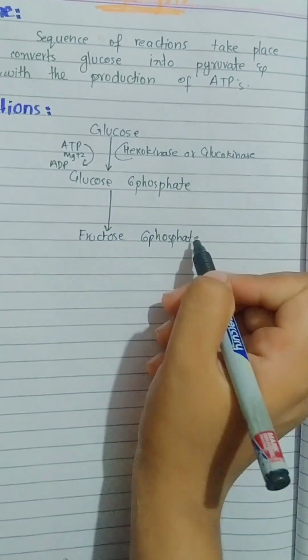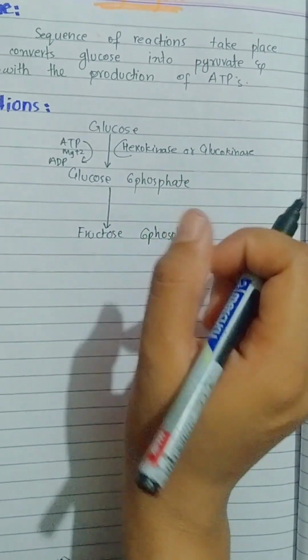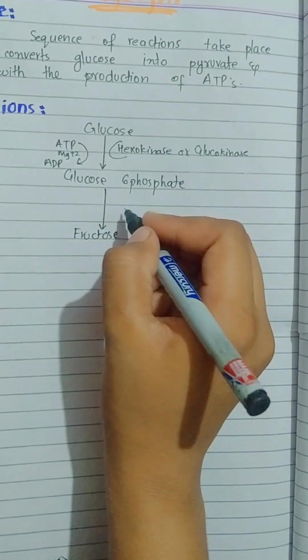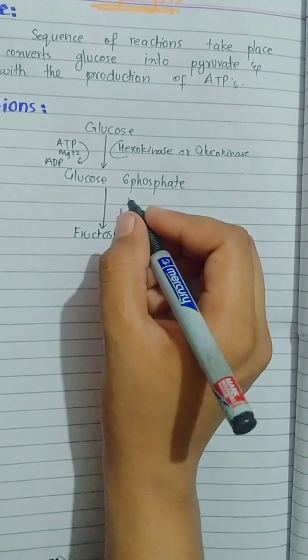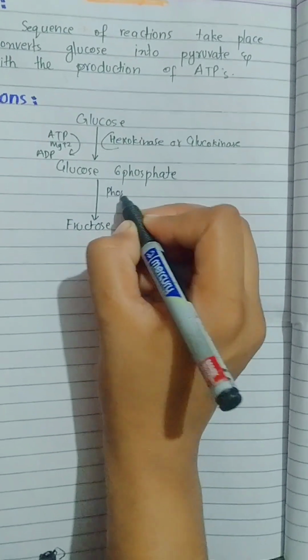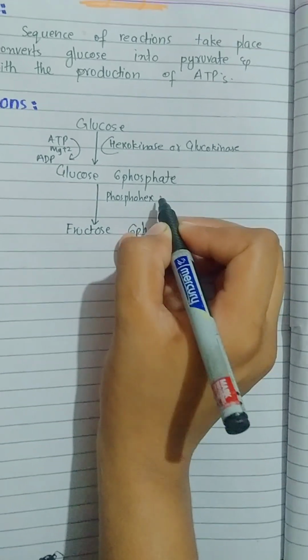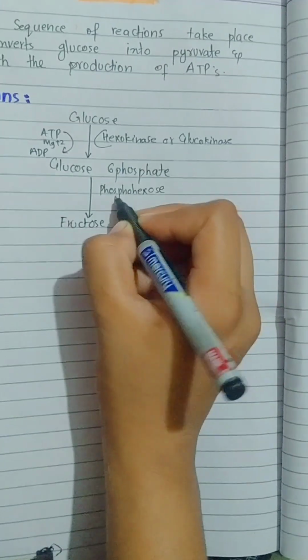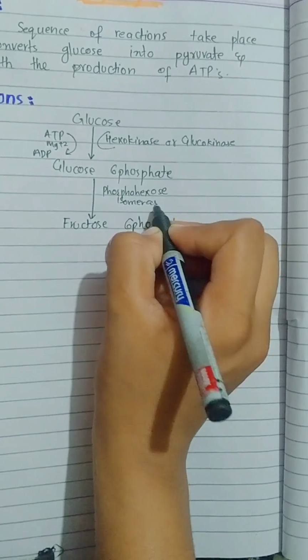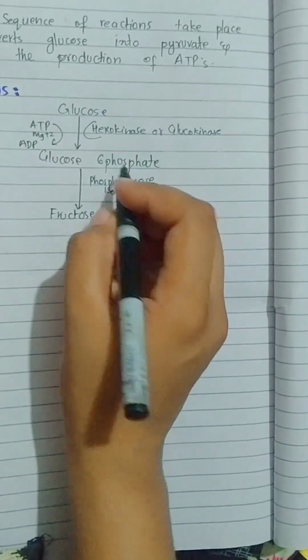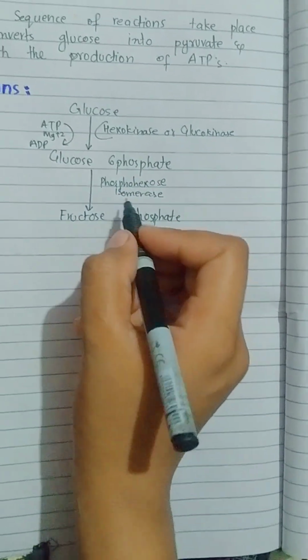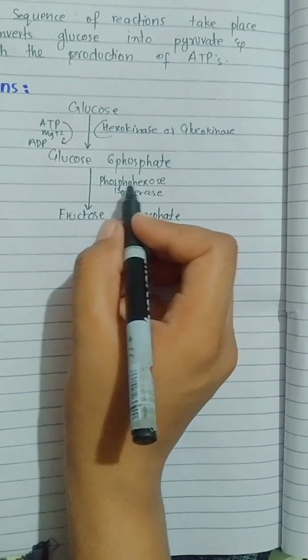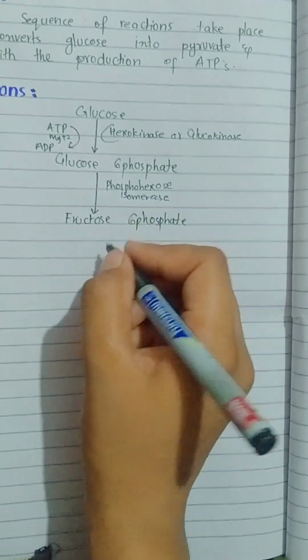Then glucose 6-phosphate converts into fructose 6-phosphate. Glucose 6-phosphate and fructose 6-phosphate are isomers of each other. So the enzyme in this reaction is phosphohexose isomerase. Because these two are isomers of each other, the enzyme used in this reaction is phosphohexose isomerase.